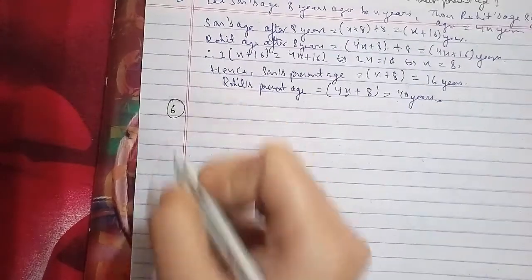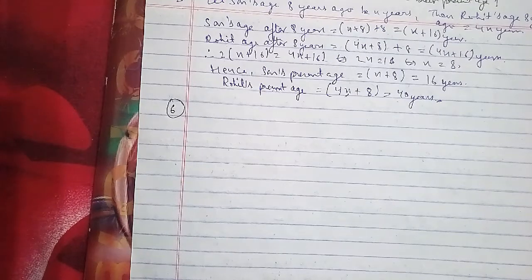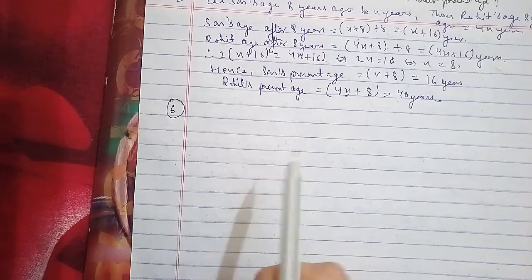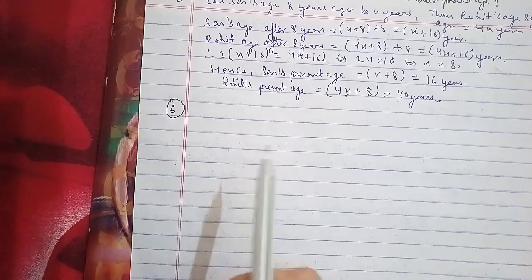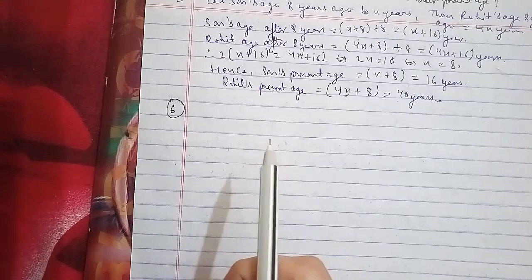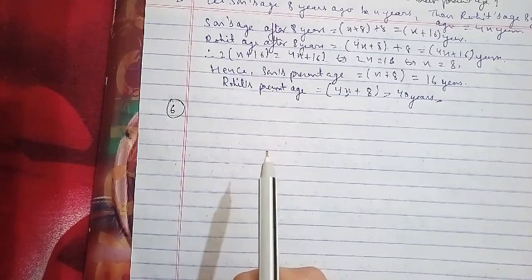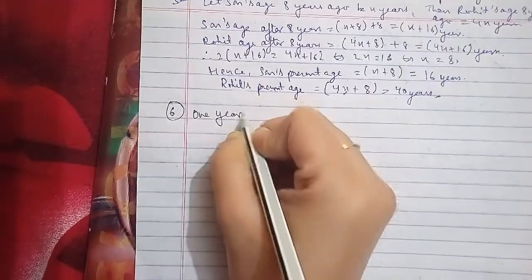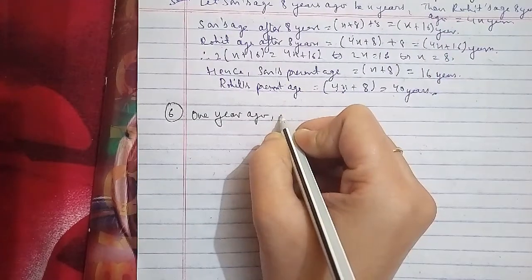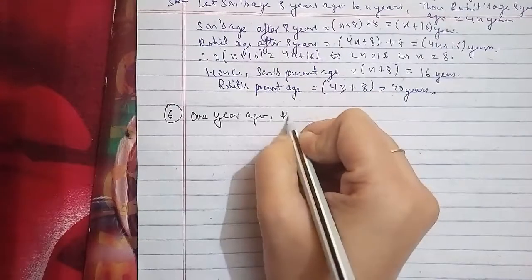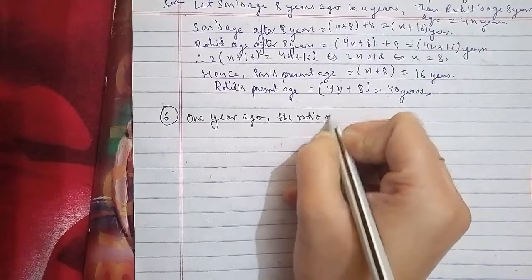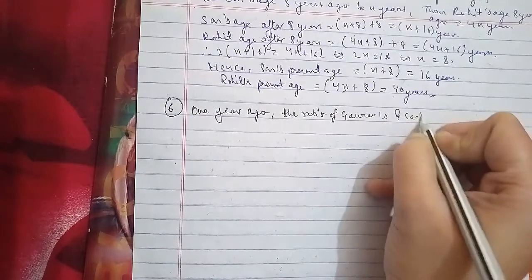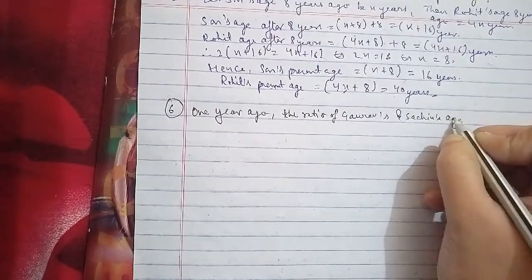We'll go ahead. 1 year ago, the ratio of Gaurav's and Sachin's age was 6:7 respectively. 4 years hence, this ratio would become 7:8.